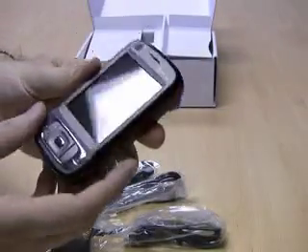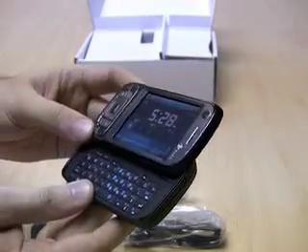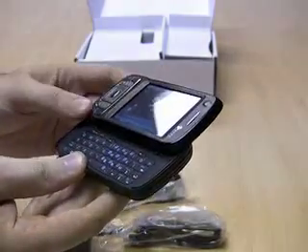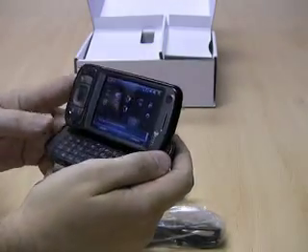The great thing about this device is that it's also got a slide-out keyboard, but the screen also flips up, so it's quite good for using on a desktop or even just in the hand if you want to alter the angle of the screen.